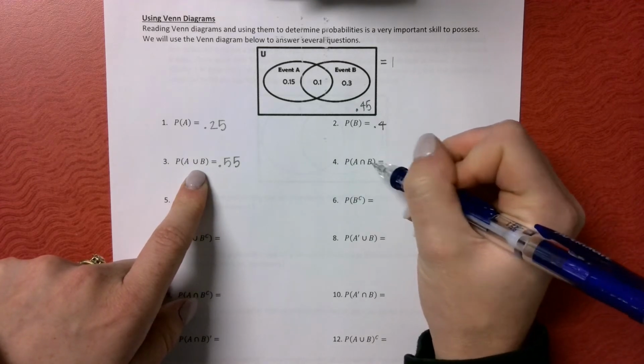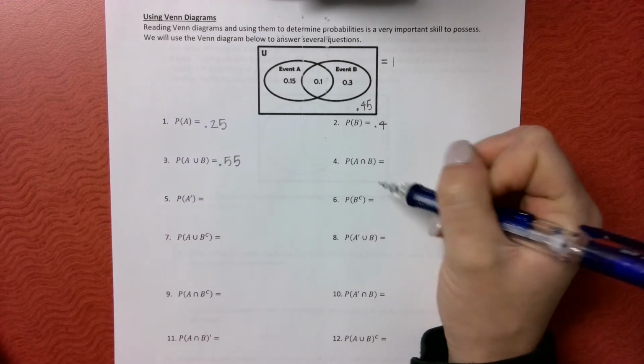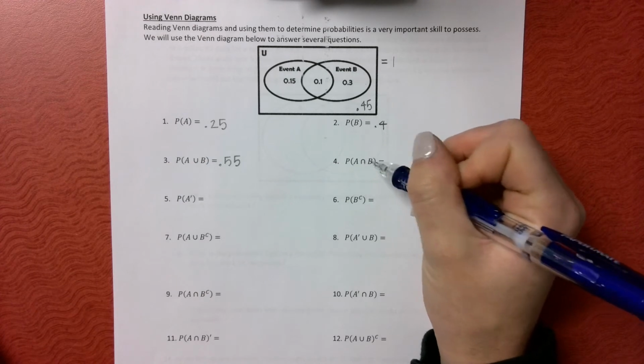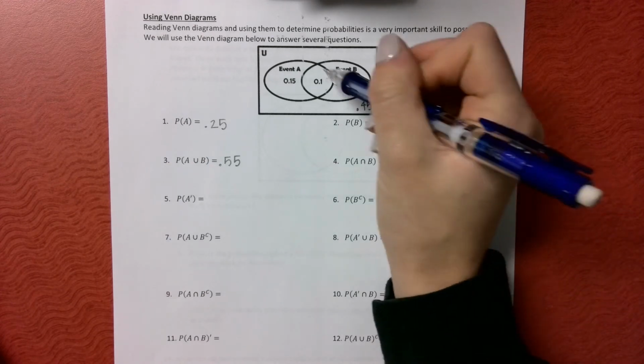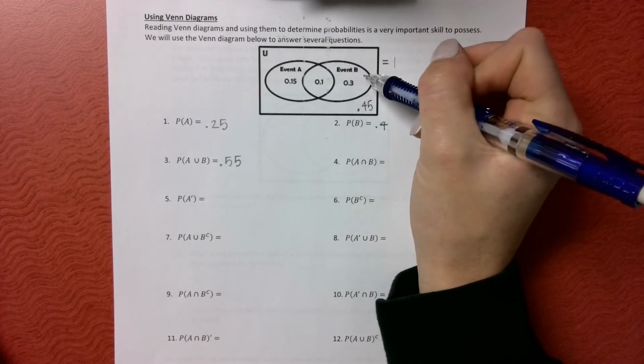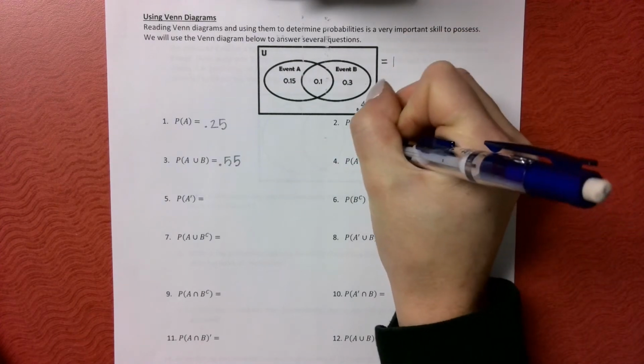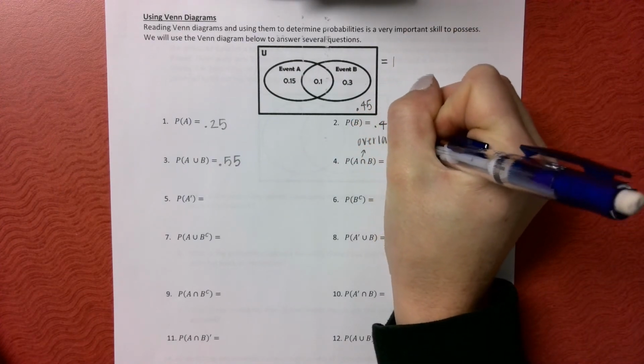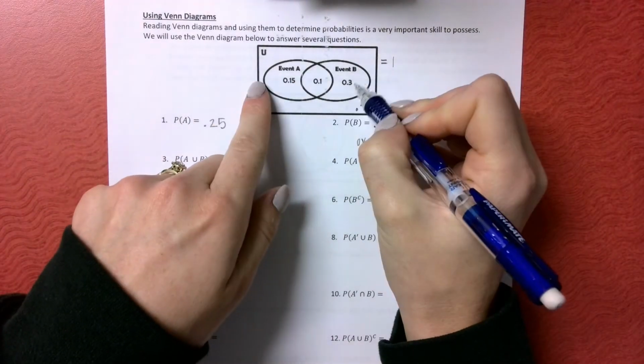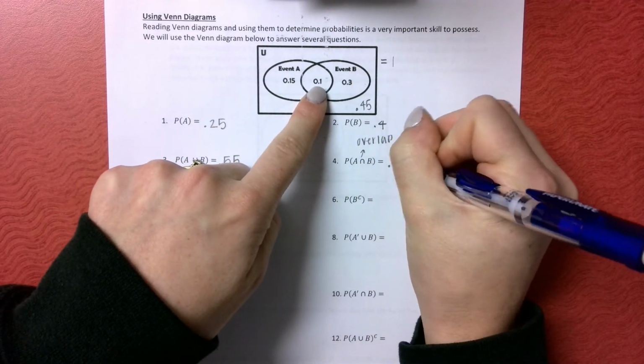Okay, A and B means that I'm looking for things that are definitely in both events. So they have to be in event A and in event B. This and you can think of as an overlap. The only time where event A and B overlap is at the point 1.